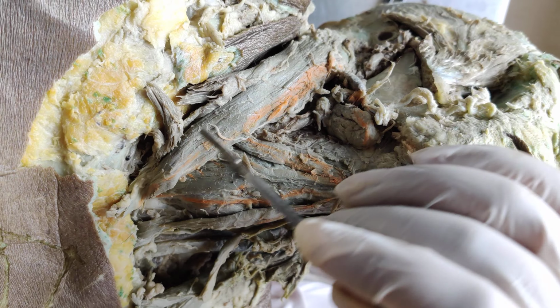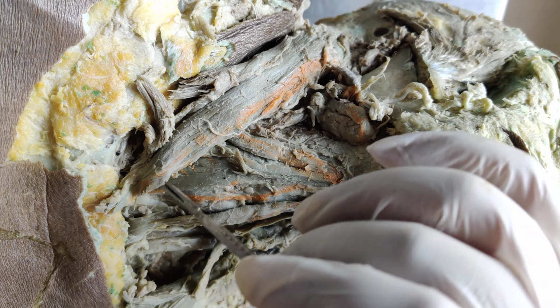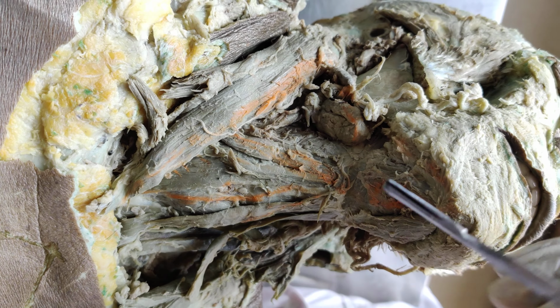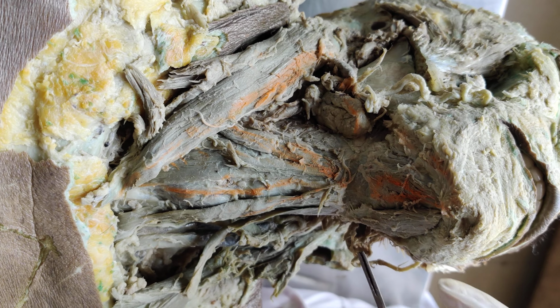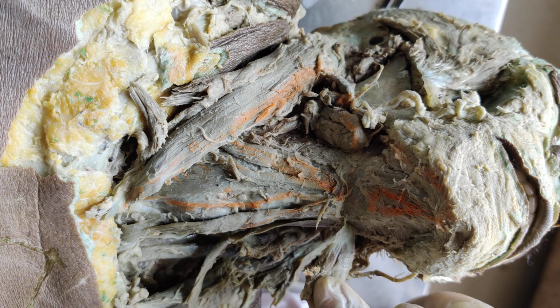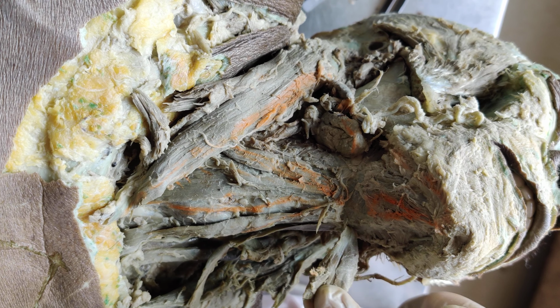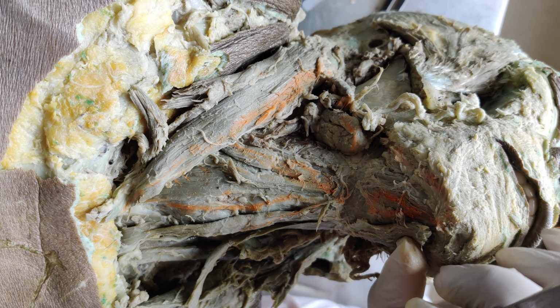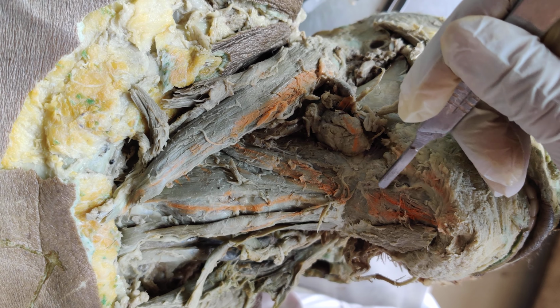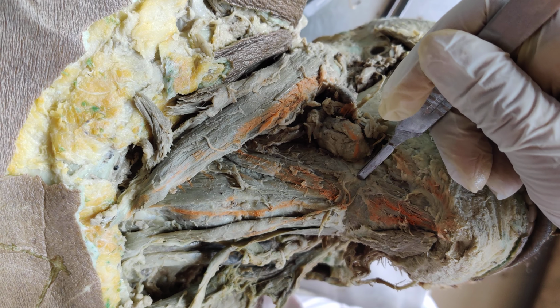Now here we can see that the anterior triangle is divided into 3.5 triangles on each side. First of all, the submental triangle. Here we can see a small muscle which I am lifting up. This is the anterior belly of digastric. Same here on the right side, you can see this is the anterior belly of the digastric muscle.